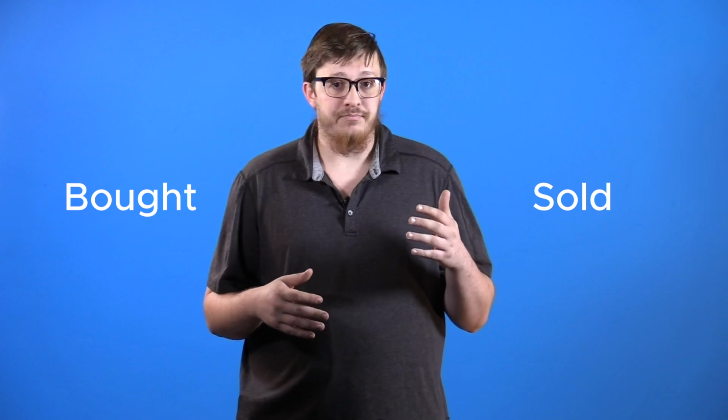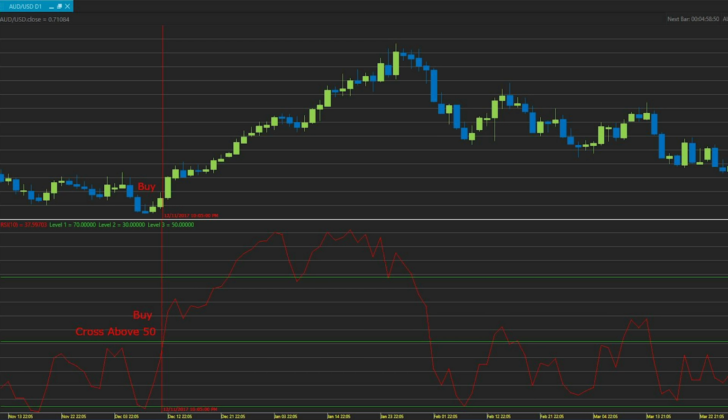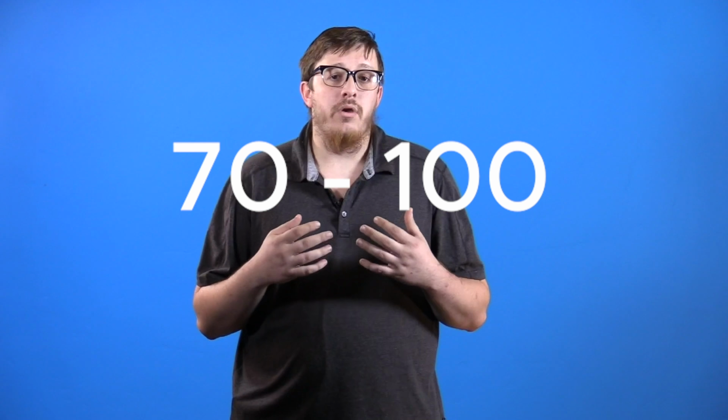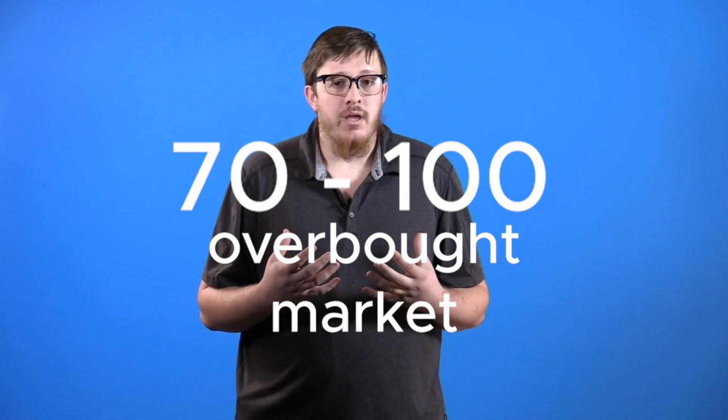more sold level. For the 70, anything between 50 and 70 is more bought than we are sold. However, once we exceed 70 and go between 70 and 100, we are now in an overbought market. When we're in an overbought market, we can expect a reversal to the bearish direction to start to display itself somewhat soon, as markets don't like to remain overbought for long.